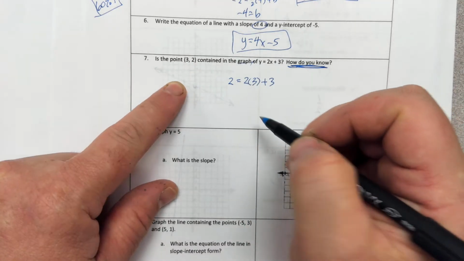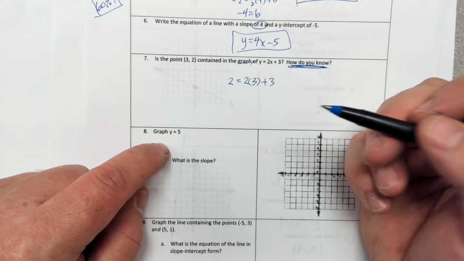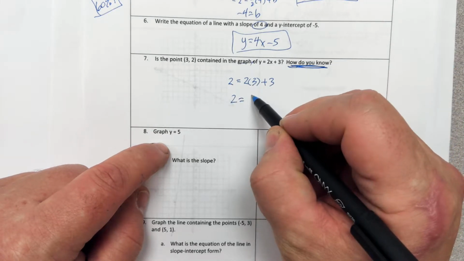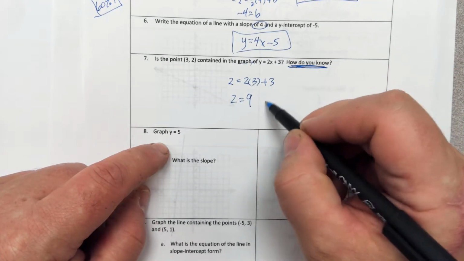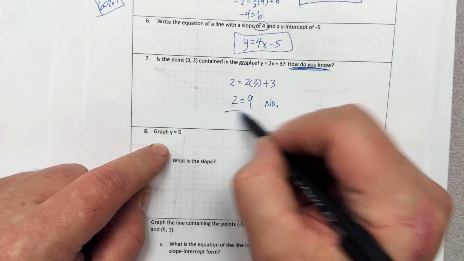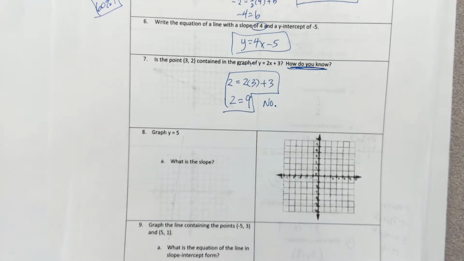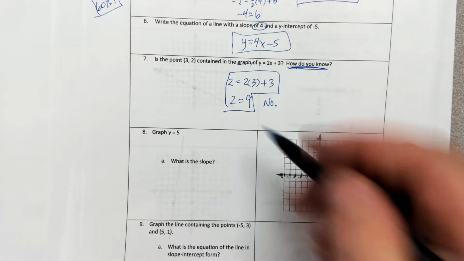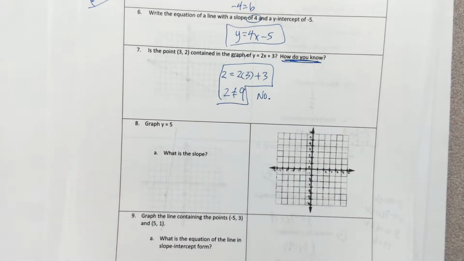So you have to see if this is true. That's not true, is it? Yeah, that's 6. 2 does not equal 9. No. And this is how you know, right there. That's your explanation right there. That's how you know. I wrote it. Did you see that I wrote it? Yeah. 2 is not equal to.